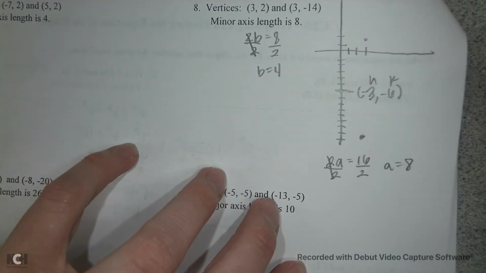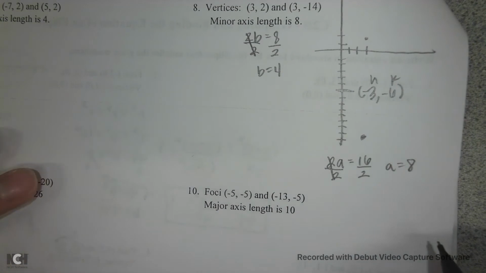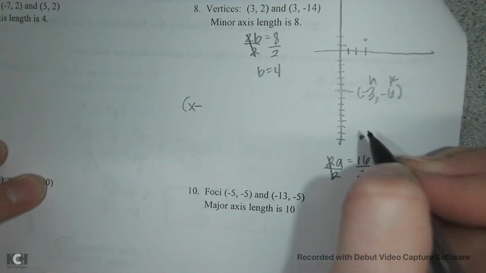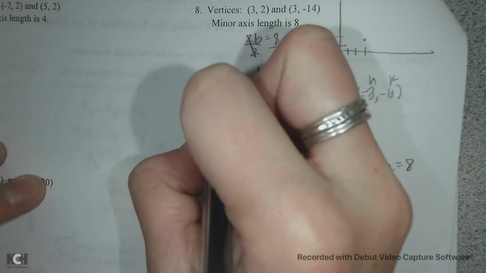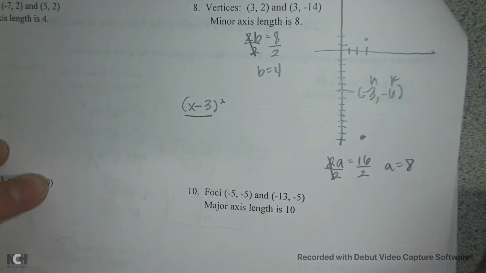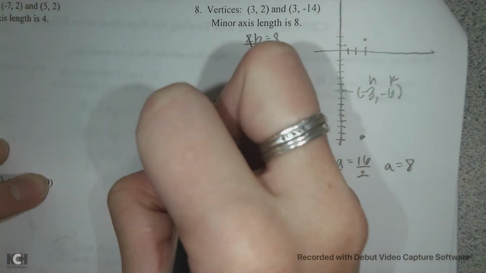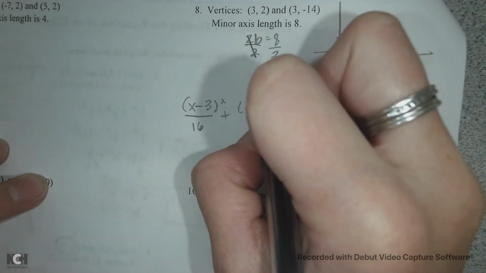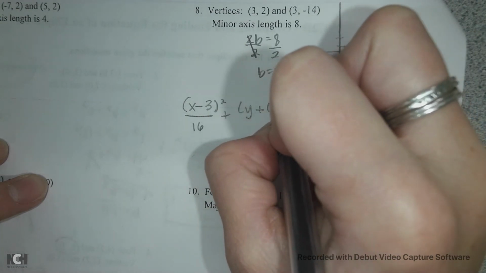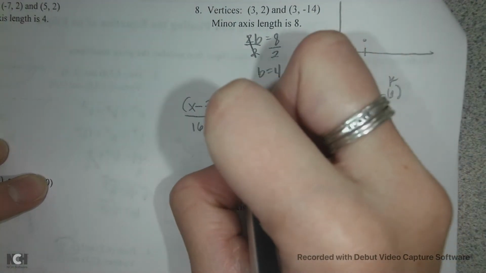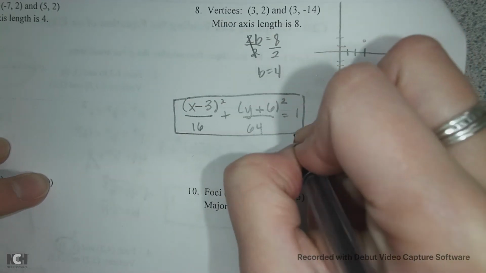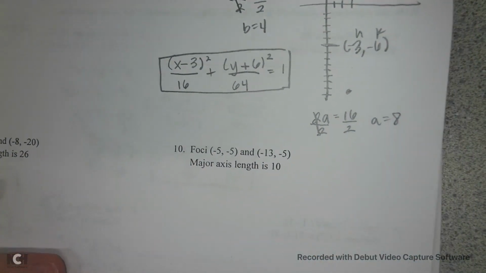This is our h and our k. So we're done. We have x minus h over b squared, so 16, and y minus k over a squared, so 64. There's the equation of our ellipse.